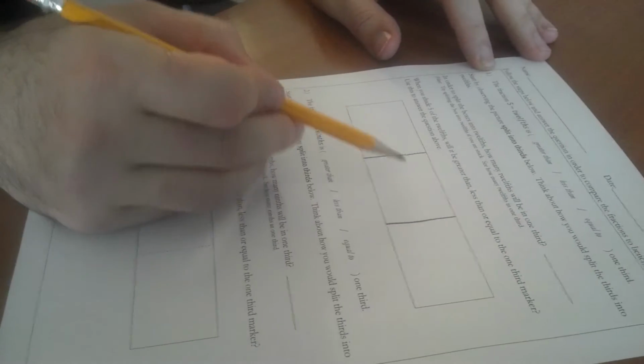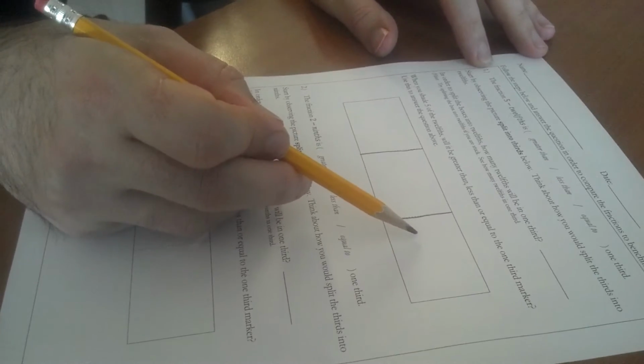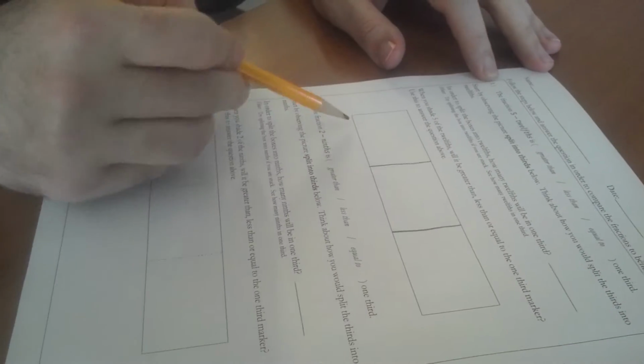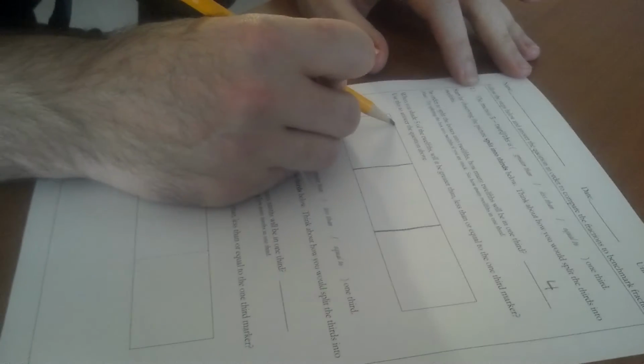Remember, there's 3/3 and we want to split it into 12. So how many boxes or bars do I need to create here in order to make it so the whole thing has 12? Think about that. I think the answer to this question is going to be 4. If we want to have 12 boxes, then each third will have 4.